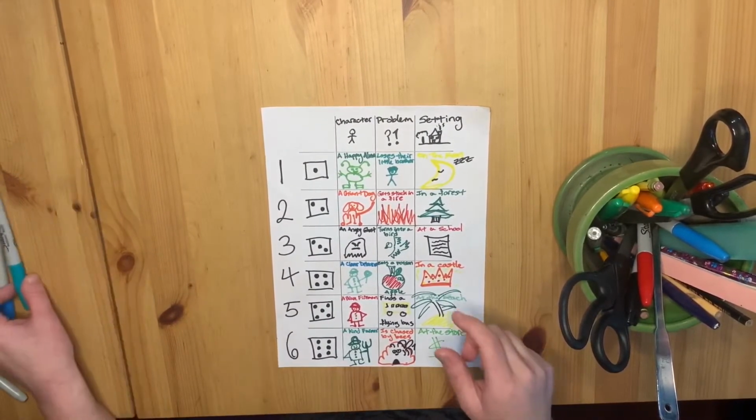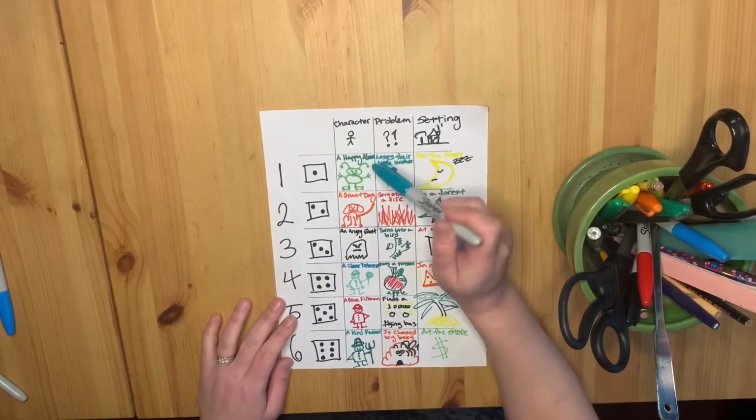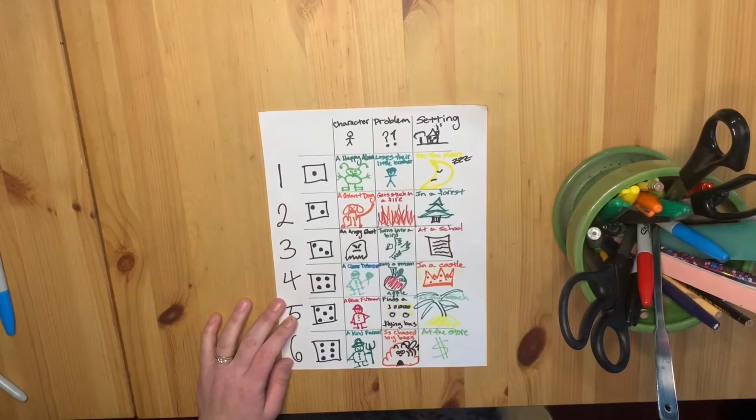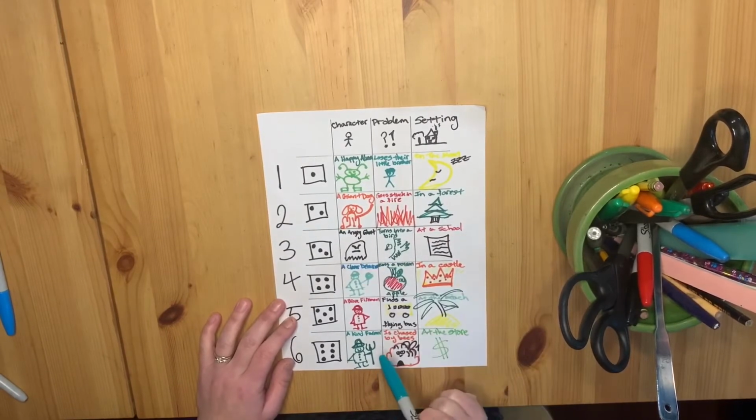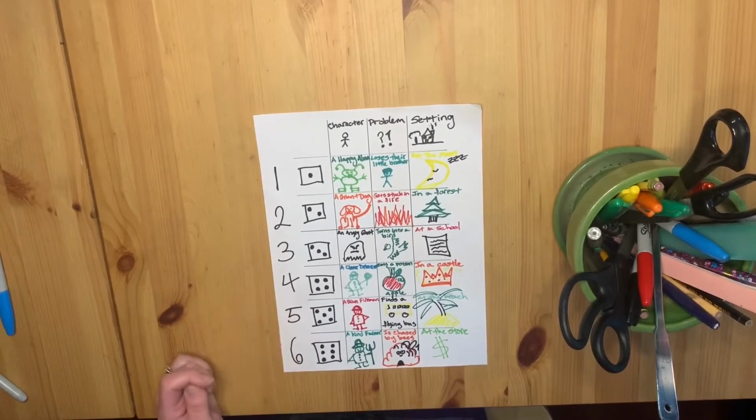Now in this column, I have my characters. I have a happy alien, a giant dog, an angry ghost, a clever detective, a brave fireman, and a kind farmer.